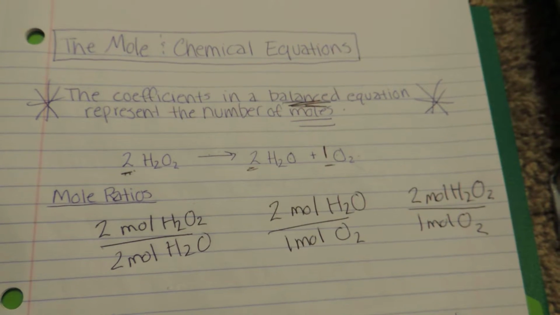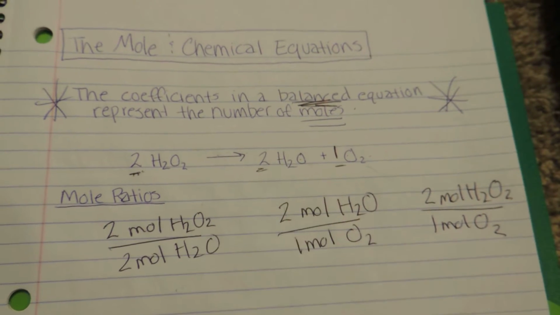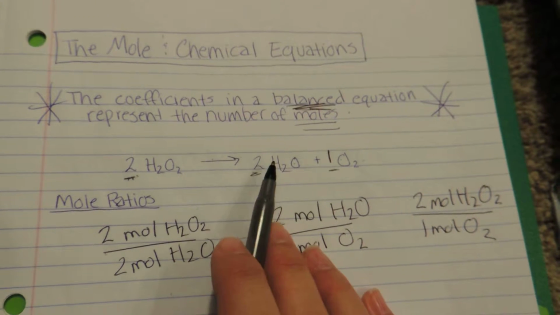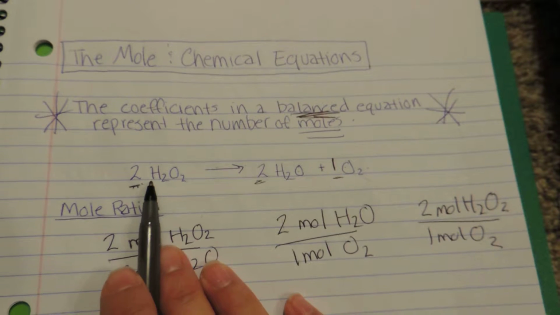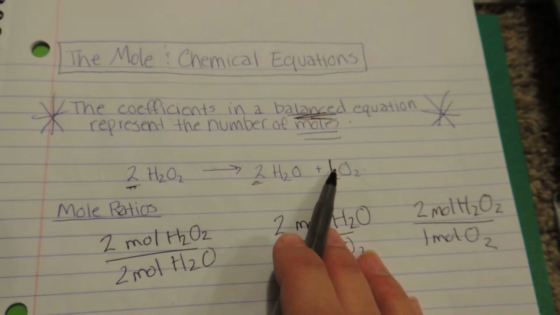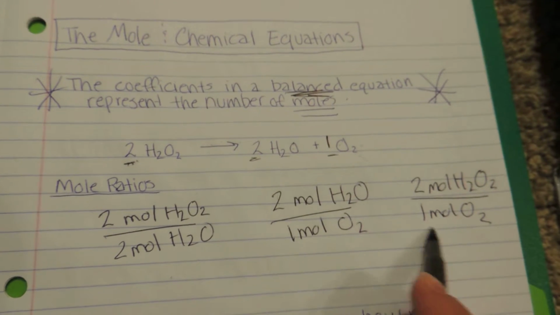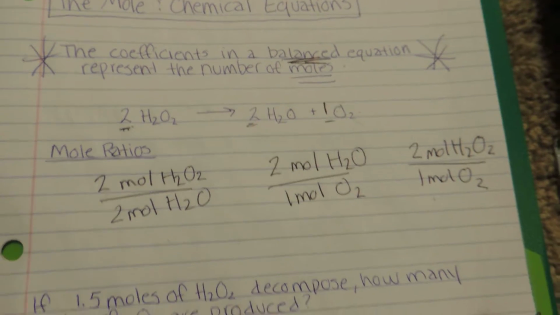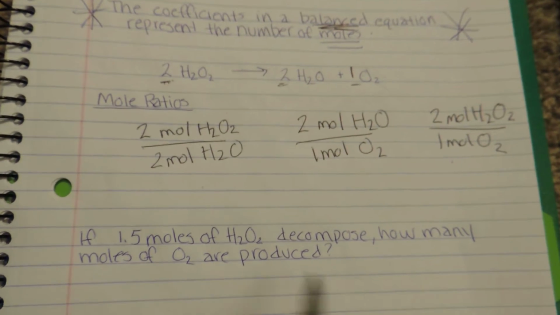But what's really cool is now we can use those as a recipe to change between my ingredients. So if it takes 2 moles of H2O2 to make 2 moles of H2O, what would happen if I had 4 moles over here? Well, I hope you see, if this was a 4, then this would be a 4, and that would be a 2. The ratio would hold true. These mole ratios would hold true, but they could reflect different numbers and different amounts. Okay, so let's take a look at a question involving this reaction.